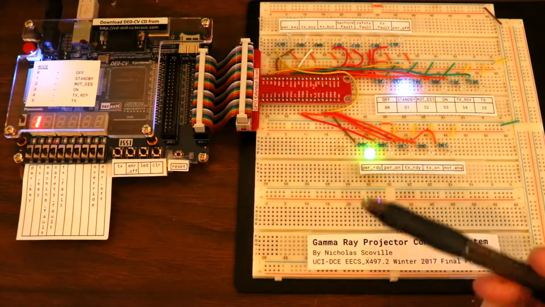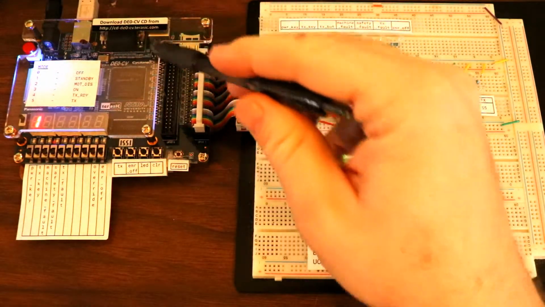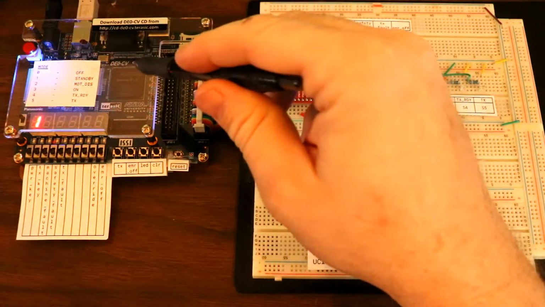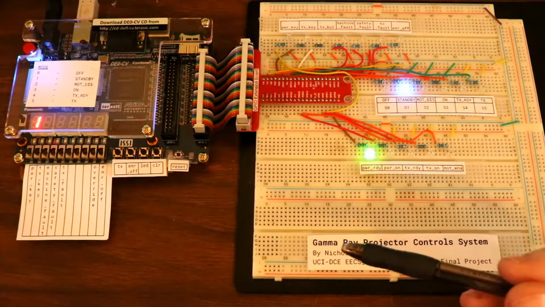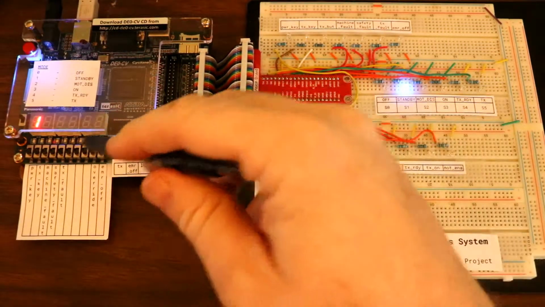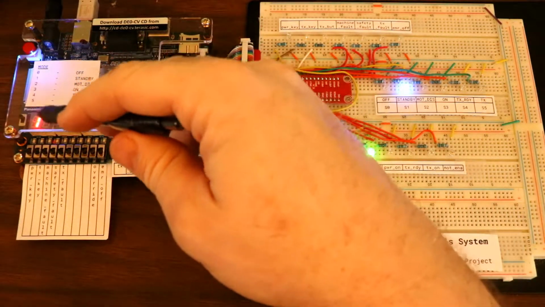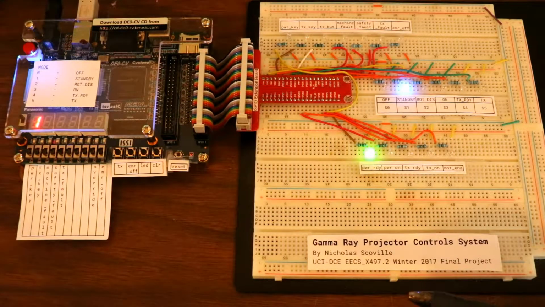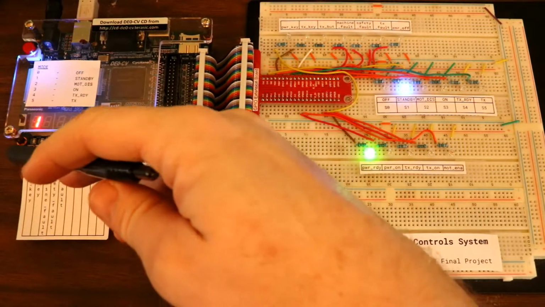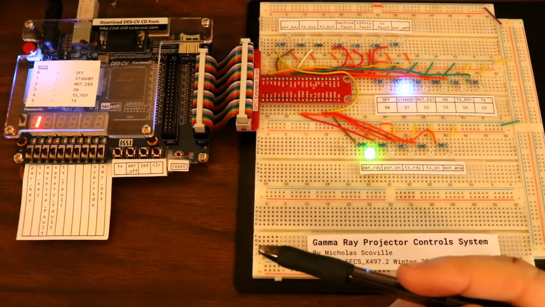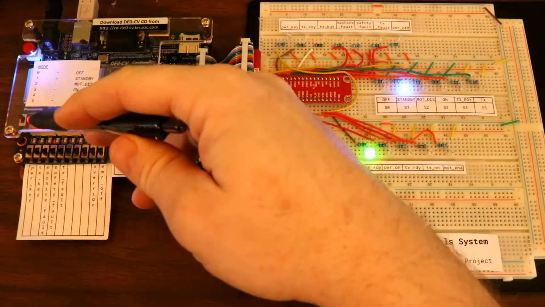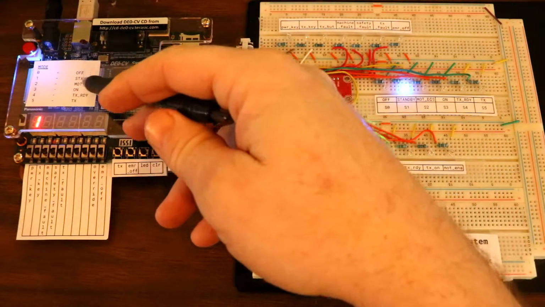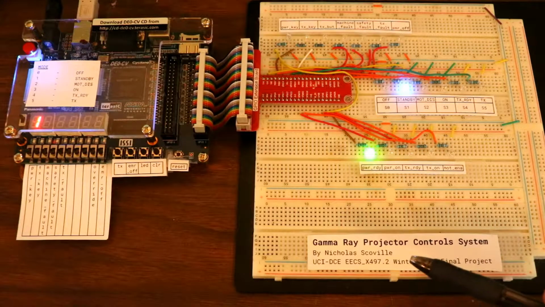For my project, I used a DE0-CV board from Terasic with an Altera Cyclone 5 FPGA. I used the slide switches, buttons, and 7-segment LEDs and the GPIO. The slide switches and the buttons are the user input to the machine. I use this 7-segment LED to display the number of the mode that the machine's currently in.